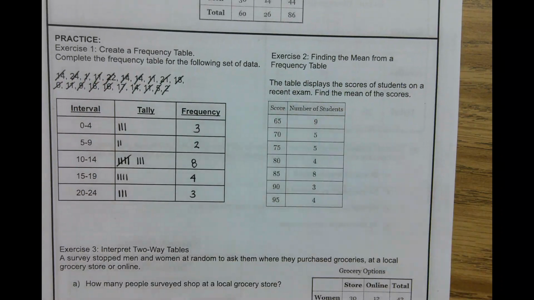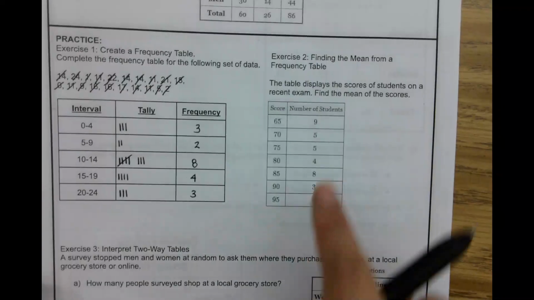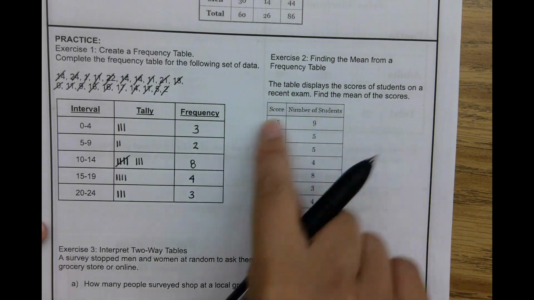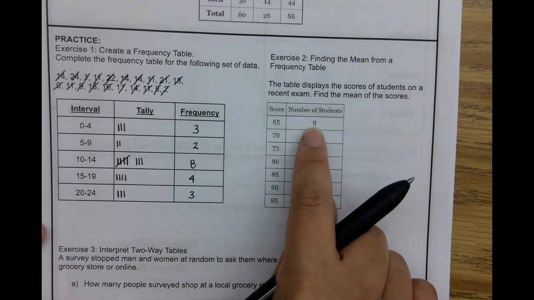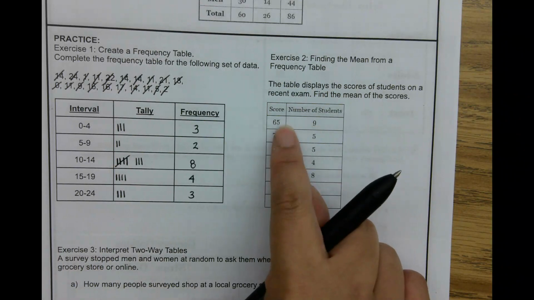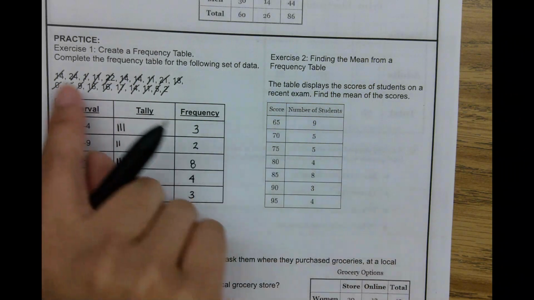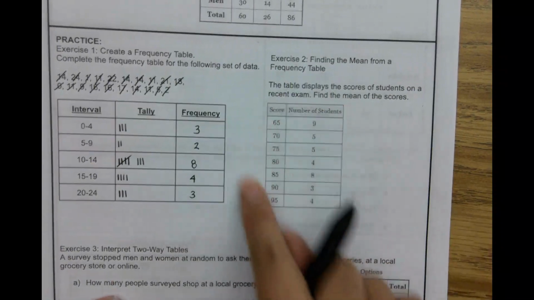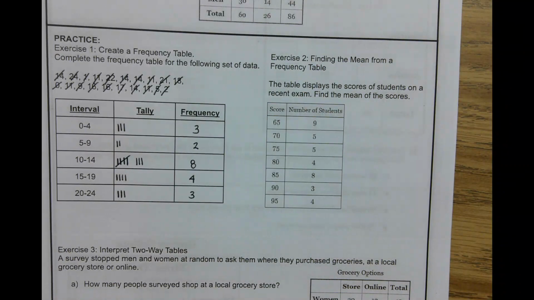The table here displays the scores of students on a recent exam. We want to find the mean or the average of the scores. This table allows us to avoid writing 65 nine times. 9 students got a score of 65, so we don't have to list it 9 times, or list 75 times. This frequency table helps us to do that.